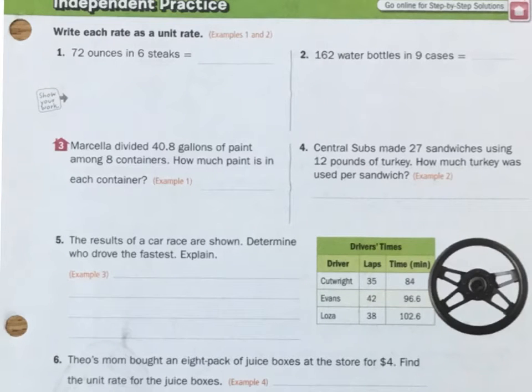This is independent practice 1.3. Hopefully you've had a chance to attempt some of these, maybe all of them, maybe part of them, but you're just checking here to see how you did. And if you watch this and still don't understand, come see me or a teacher, and we'll walk you through it. Okay? So we're trying to find the unit rate.